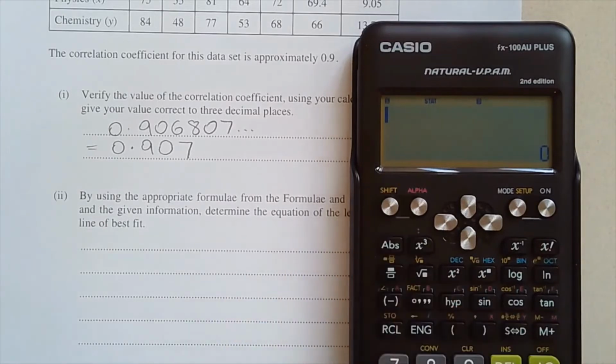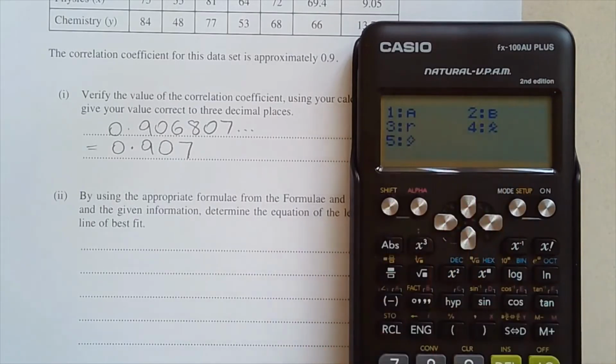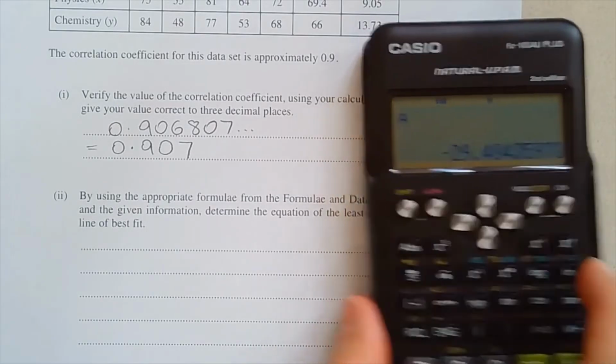Okay, so shift 1, okay, reg 5, and we're going to use option 1 and option 2. So option 1 gives us the Y-intercept, which is negative 29.484.